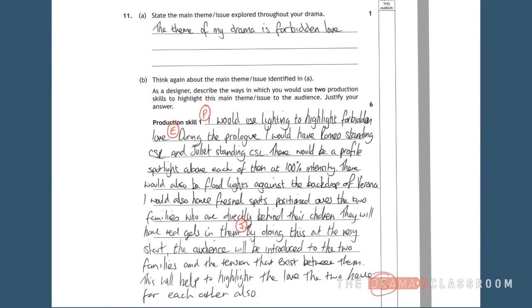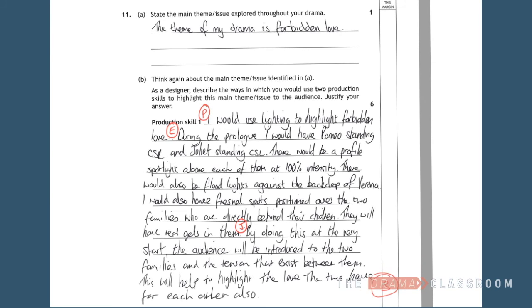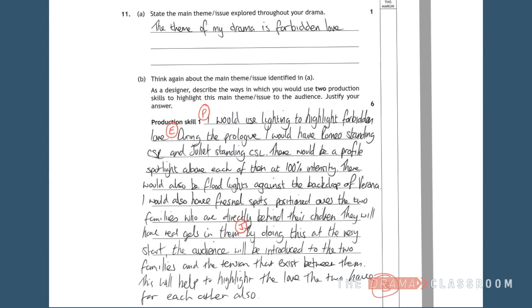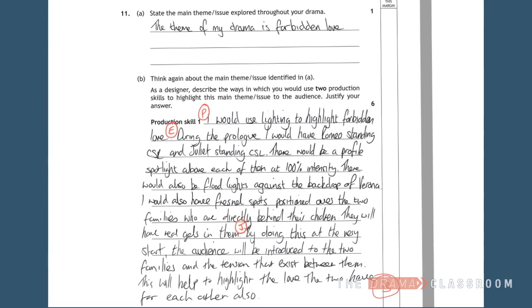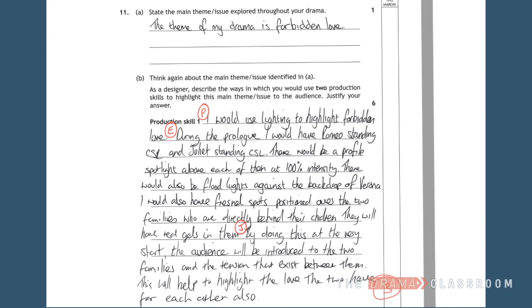Now, there are a few faults with this answer. For example, I've written there would also be floodlights against the backdrop of Verona, which I didn't really explain or justify my reasoning behind. But what you'll notice is I'm writing more than enough in order to get those marks. I've written more than been asked. I'm being clear with my explanation and clear with my justification in order to get those marks in the first place. And I'm using appropriate use of vocabulary.